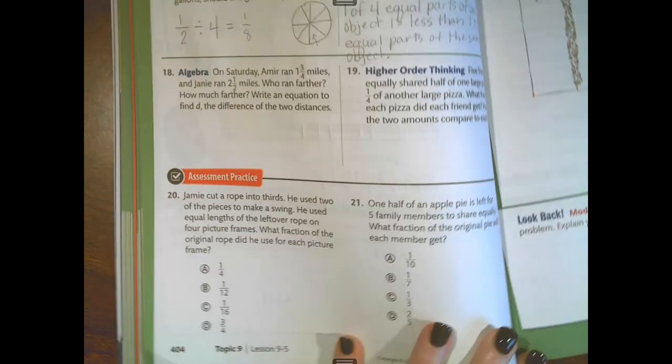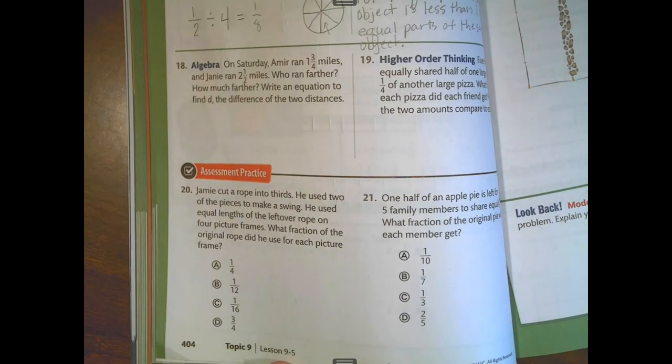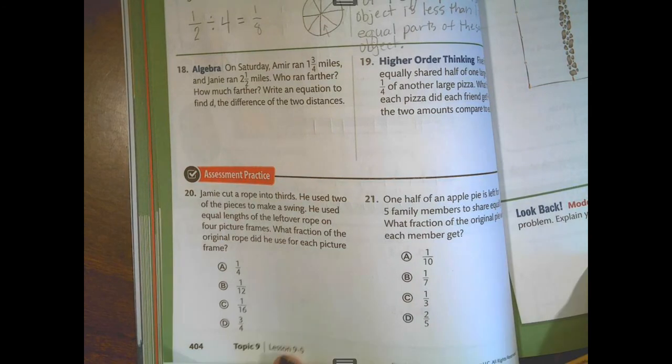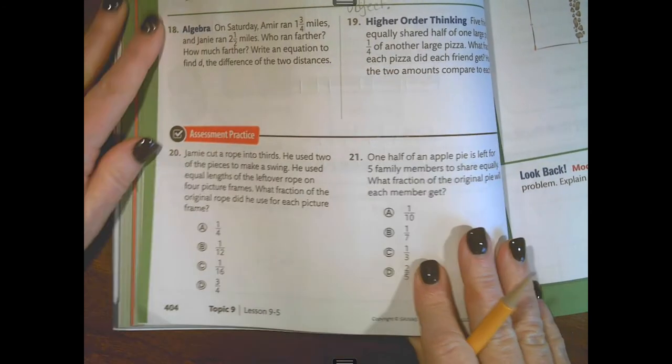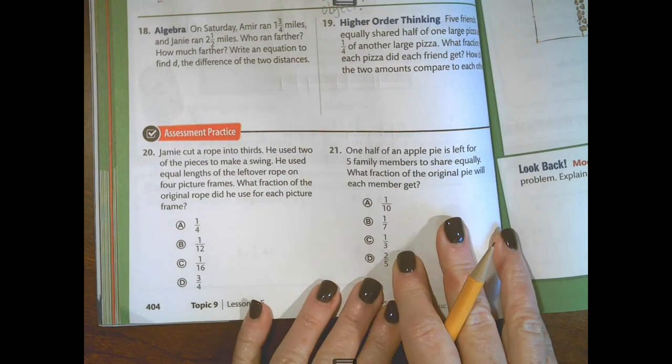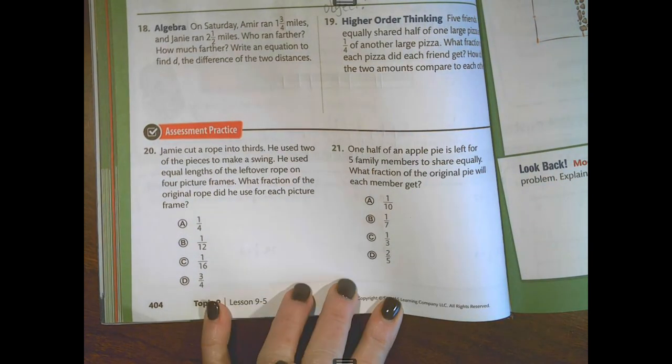The assessment practice questions. Jamie cut a rope into thirds. He used 2 of the pieces to make a swing. He used equal lengths of the leftover rope on 4 picture frames. What fraction of the original rope did he use for each picture frame?